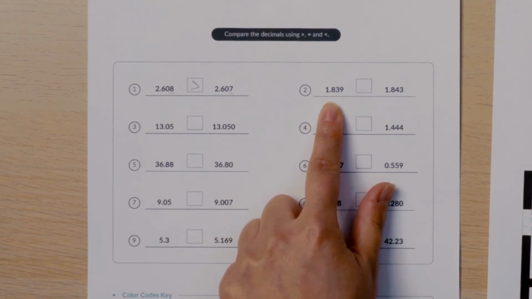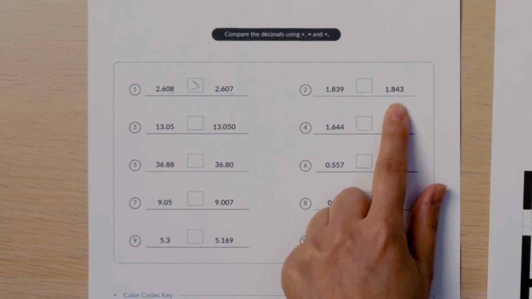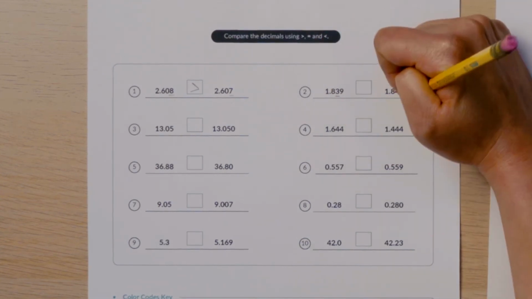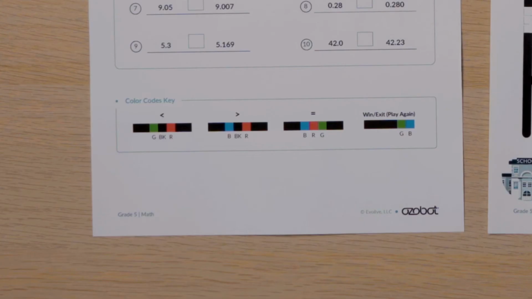The first number is 1 and 839 thousandths, and the second number is 1 and 843 thousandths. Both numbers have the same value in the ones place and the tenths place. The first number has a 3 in the hundredths place, and the second number has a 4 in the hundredths place. I will underline both of these values to show how I know 1 and 839 thousandths is less than 1 and 843 thousandths. I will also write a less than sign in the box to show the comparison.